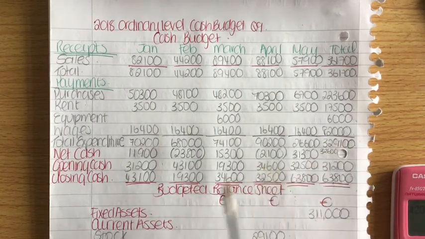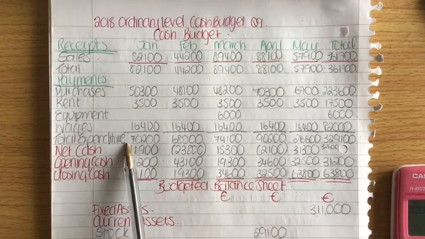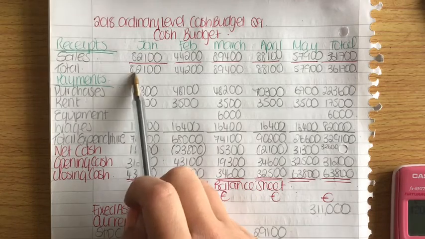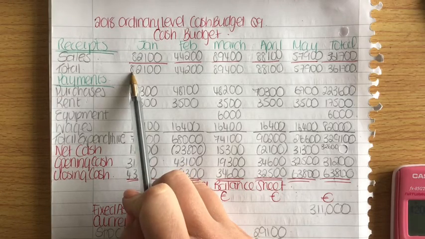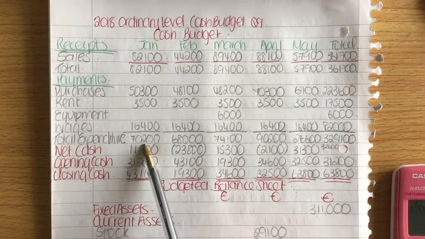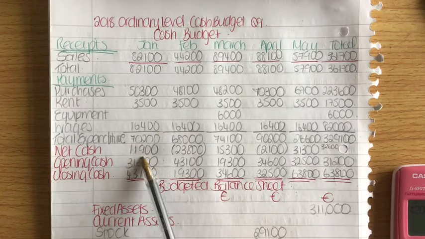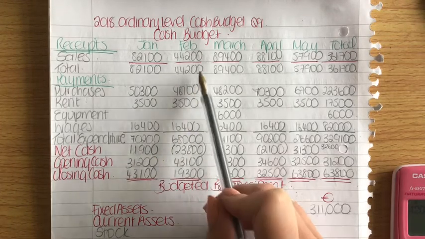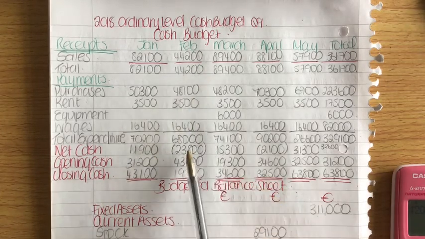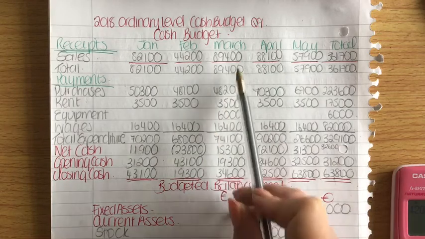Okay. Next, we are calculating our net cash, and our net cash is our total receipts minus our total expenditure or total payments. Okay, so here in January we have 82,100 coming into the business. We have 70,200 going out. Okay, so we have a positive. That's good. We have €11,900 left over. In February, we have 44,200 coming in and 68,000. That's not good. You know, straight away, we're going to have a minus there. So we have minus 23,800.